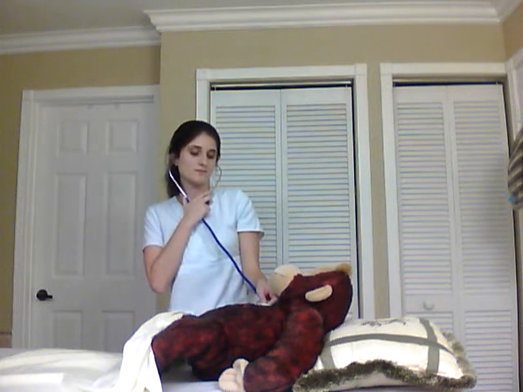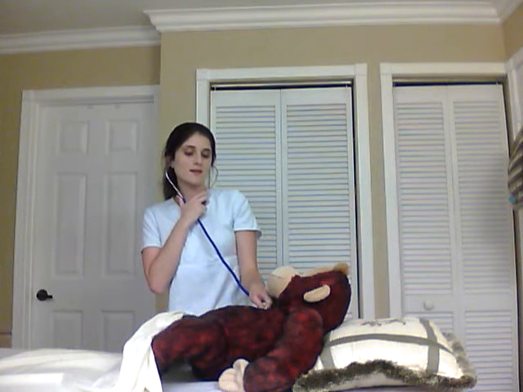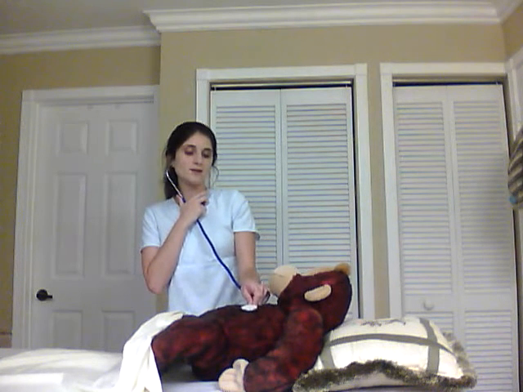So the first place that we're going to check is going to be the aorta. I'm going to listen to that. Then down to the renal arteries, checking always bilaterally on both sides. Second renal artery. Then we go down to the iliac artery. And last but not least, the femoral arteries.